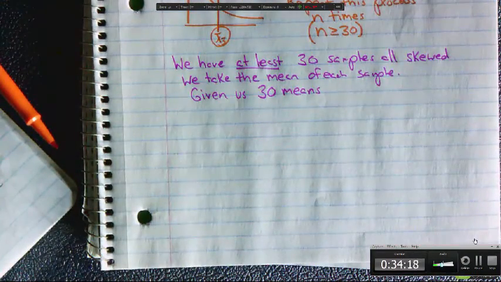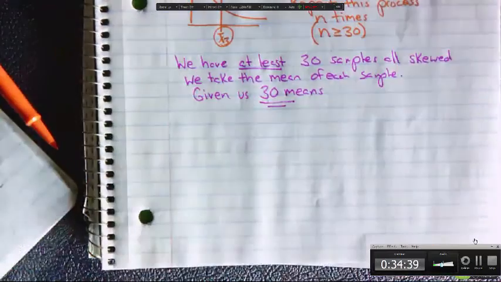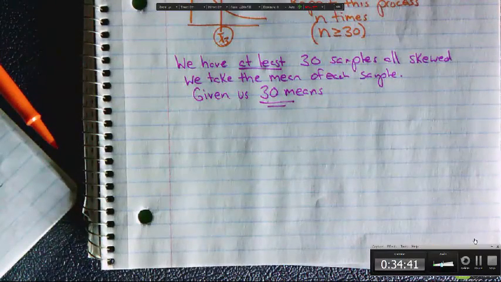Now here's the benefit of doing this. We conduct a survey, we ask for their income, we do this a bunch of times. Every single time we do it, we get skewed data, but we take those 30 means. And then we do a data analysis of just the mean of each sample. If we do a data analysis of those 30 means, that will result in a normal distribution.